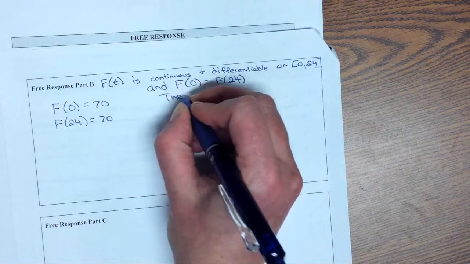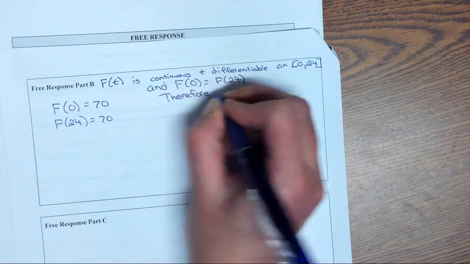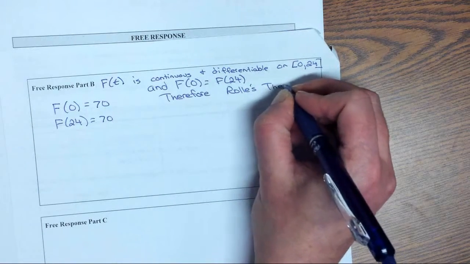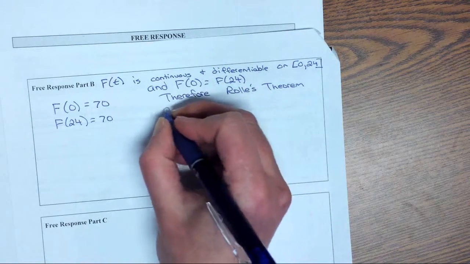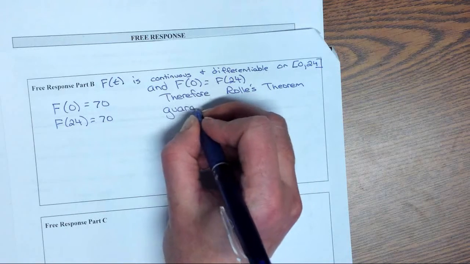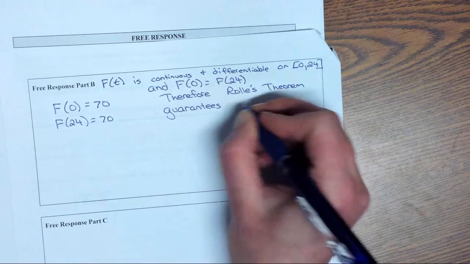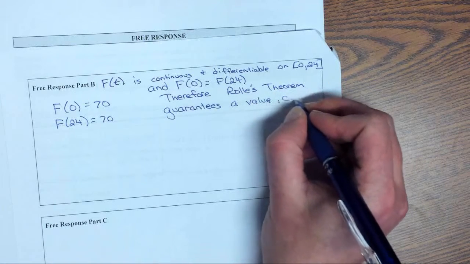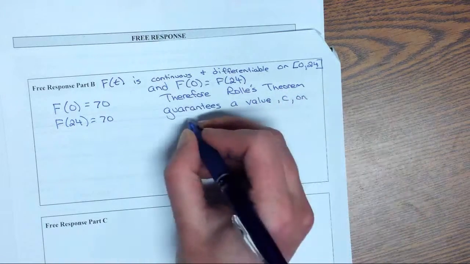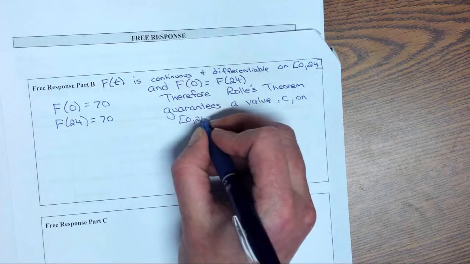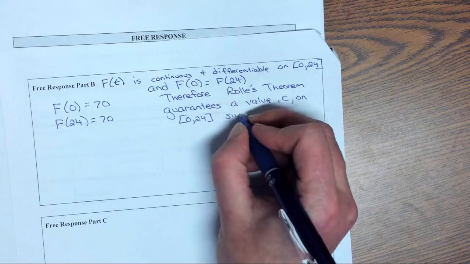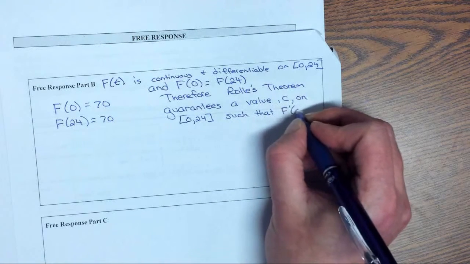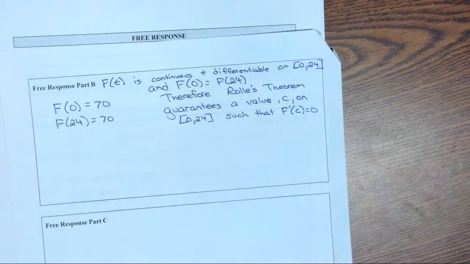Therefore, Rolle's theorem guarantees a value C on that interval such that the derivative at that point is 0.